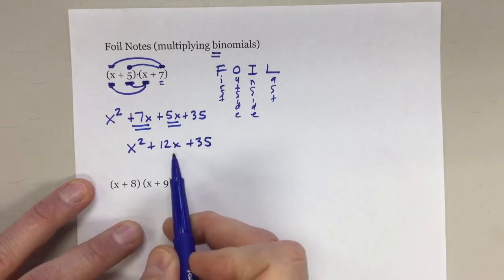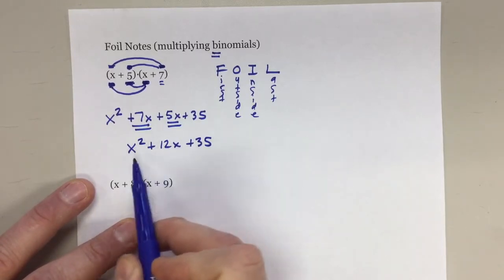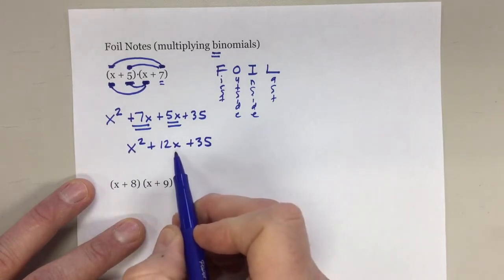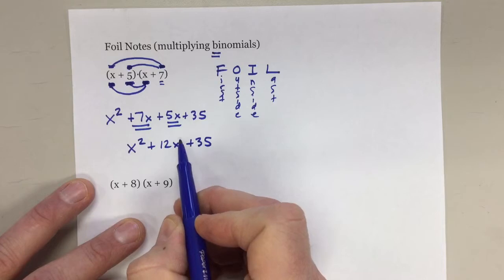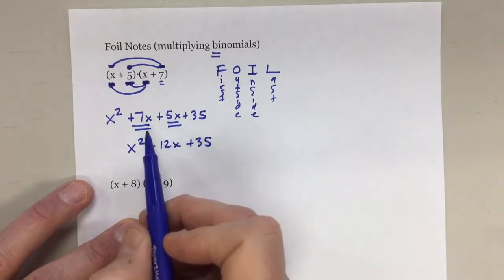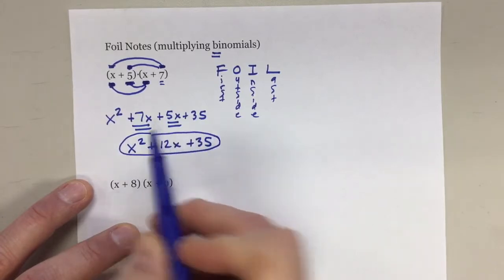X squared is not a like term with x. Okay? In order to be like terms, you have to have the same power and the same letter. And of course, the power on this x is just a 1. But we do not write that 1 usually. So that would be my answer.